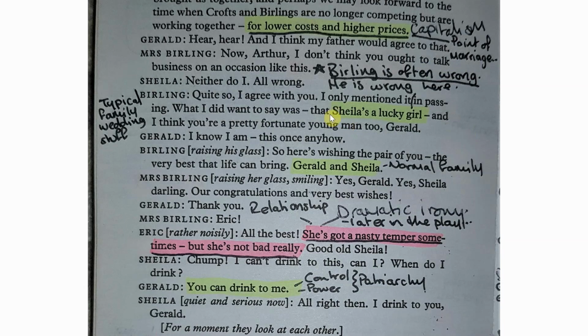Here's a nice point to make. Birling says that Sheila's a lucky girl to be with Gerald. Now, throughout the play, Birling is often wrong. The things that he says are often wrong. And returning to this statement, once we hear Gerald's story, we can see that he is wrong here. Sheila really isn't a lucky girl to be with Gerald. He's really not that nice a guy.